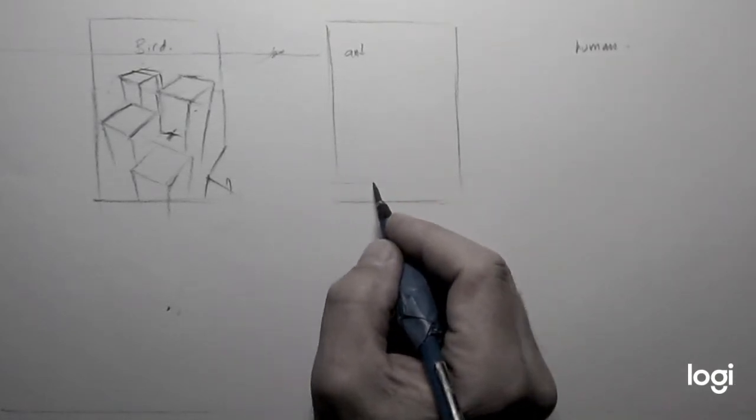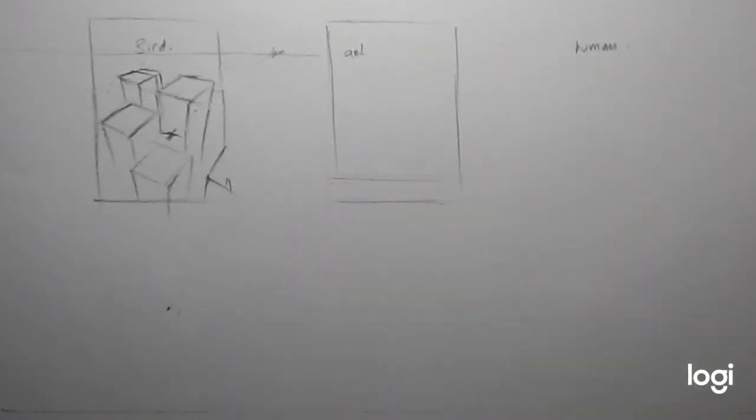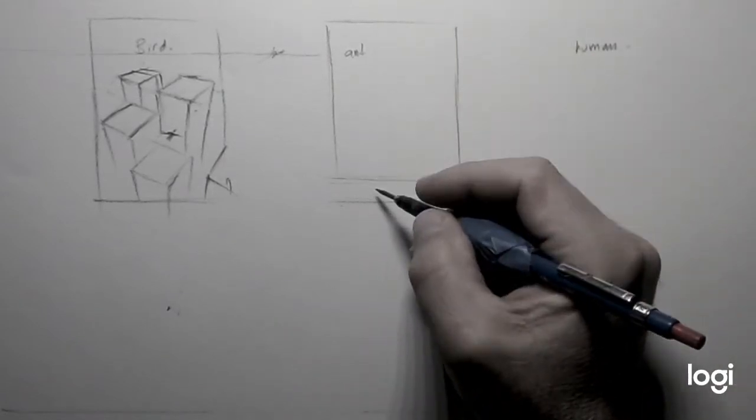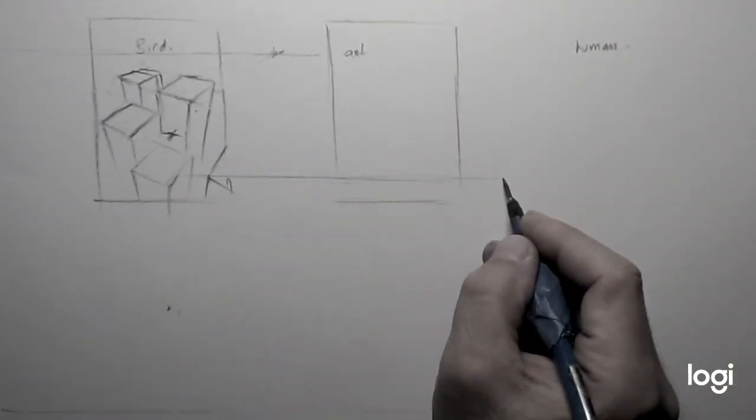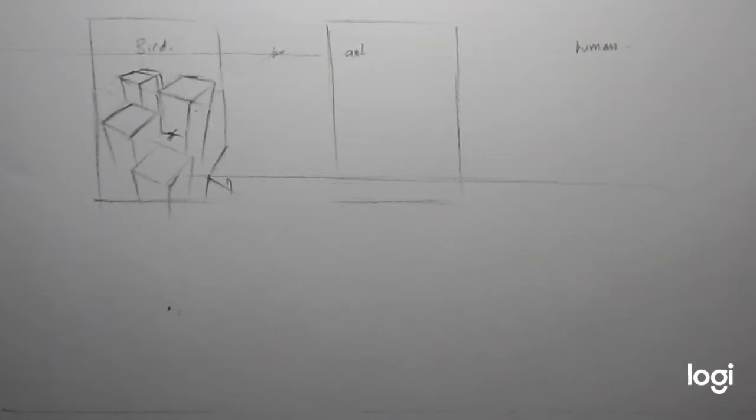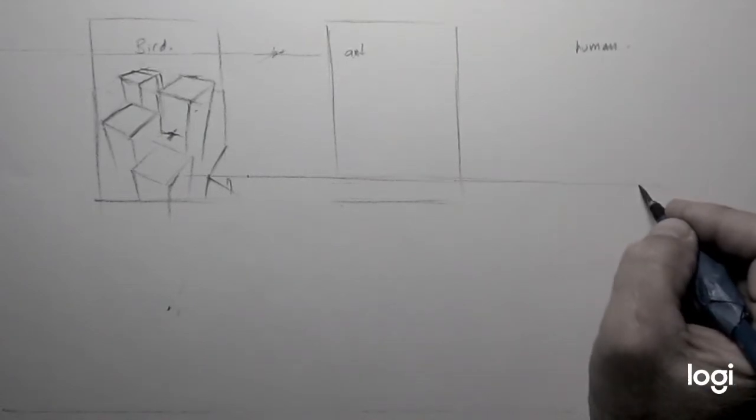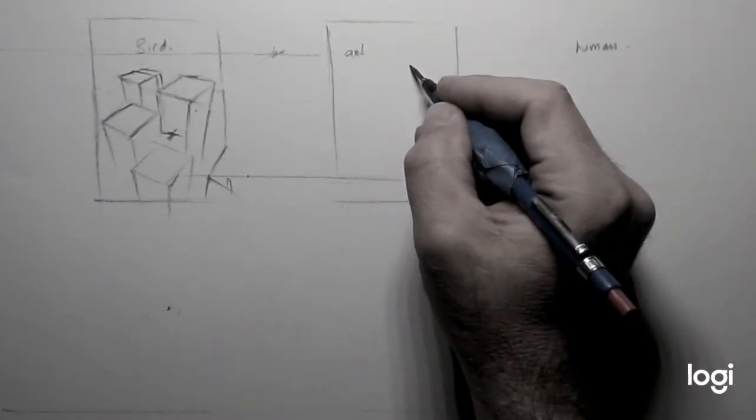In this case, the horizon line would be really, really low. So let's make our horizon line really, really low. And then the other thing is, try not to have your vanishing points too close. It really makes things feel distorted.